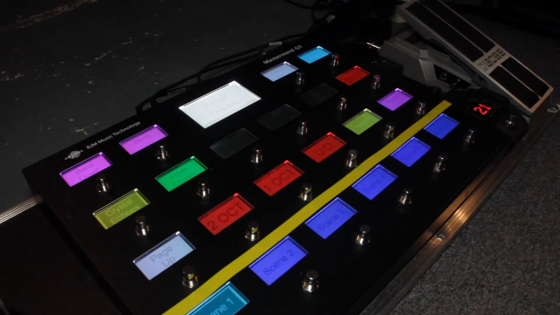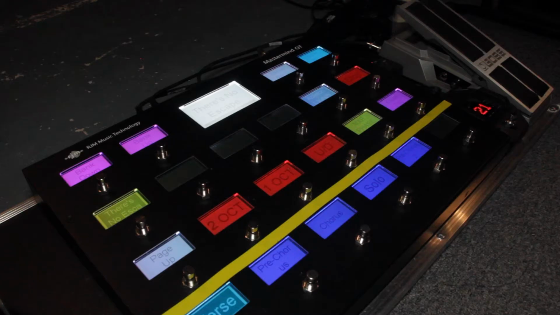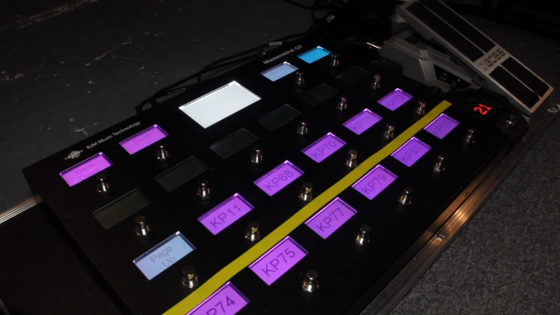So if we have a look at my pedal board right now, here's the GT22 with the file settings for quiet performances. And what you're looking at here right now is a local page for a song called Fever Dream. Every single song that I have on this file has only one page, but it also includes a local page. If we go to hit page up, we're now looking at page 1.